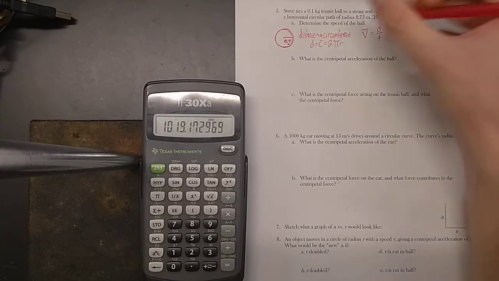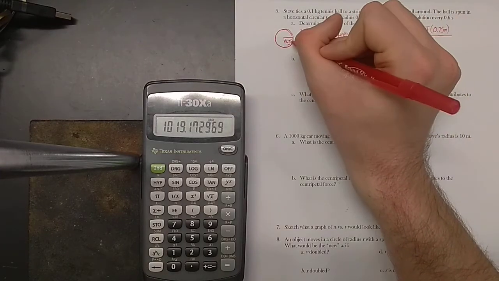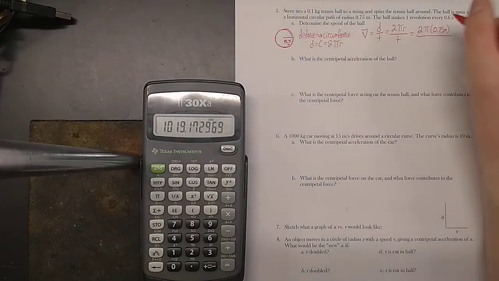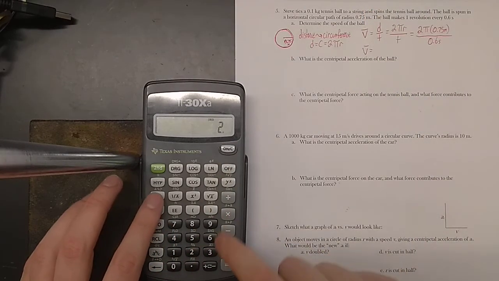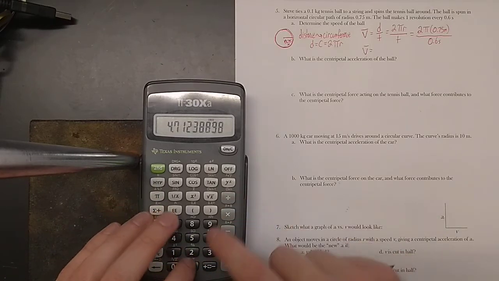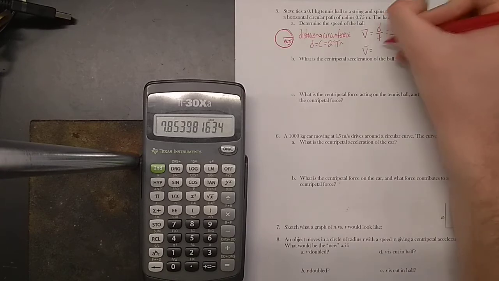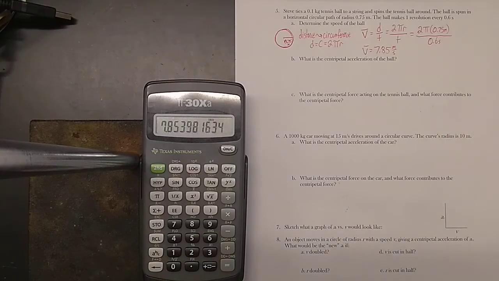2 pi, the radius is 0.75 meters, and in order to go around this circumference, it takes 0.6 seconds. So we have 2 times pi times 0.75, we divide by 0.6. And we see that this ball has an average speed of 7.85 meters per second. Okay? The ball's actually moving pretty fast.